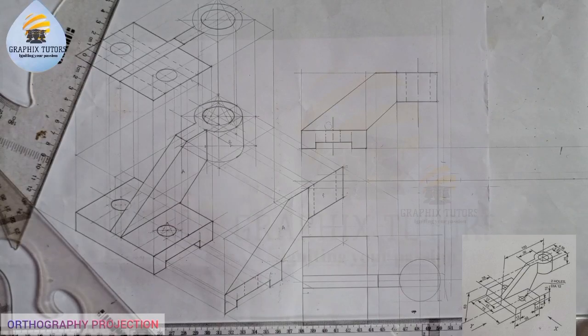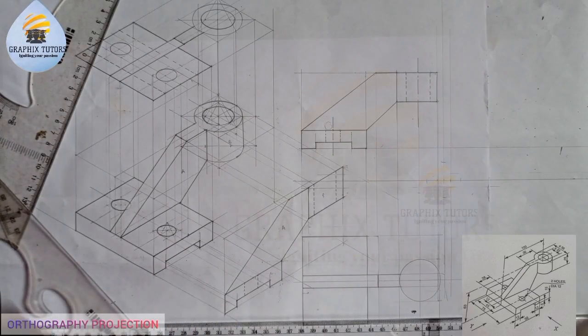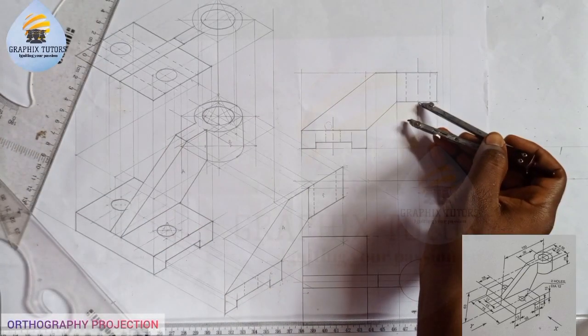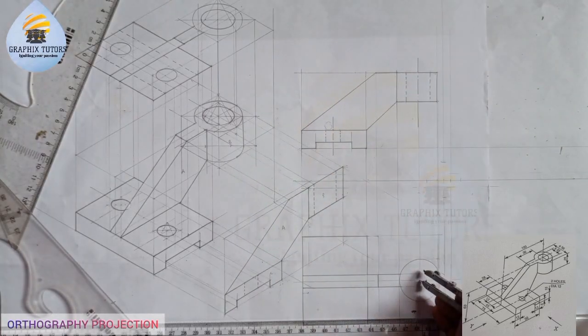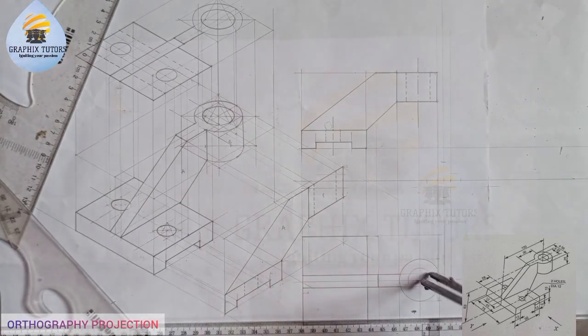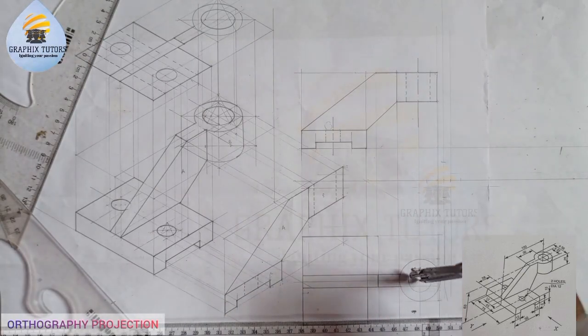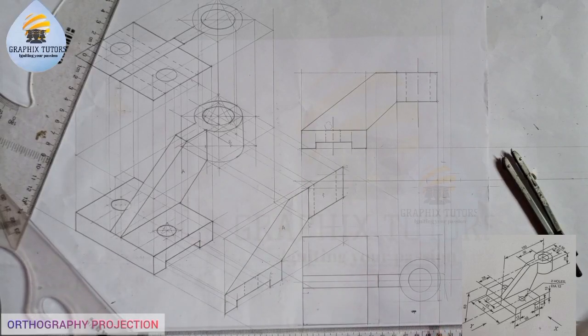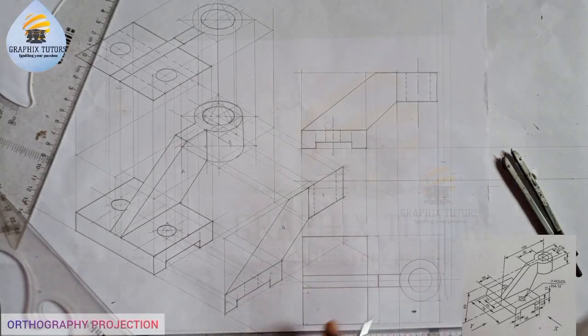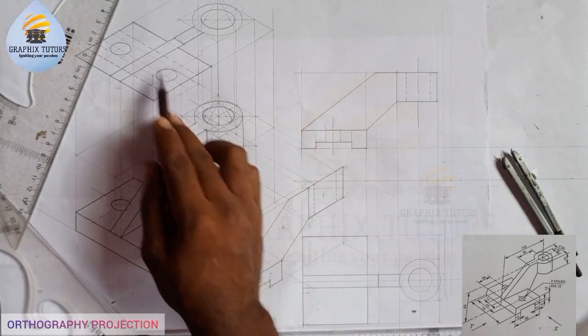So the next thing is there's another circle inside, and the circle has a radius from here to here, which is 11. So I'll just take the radius and I'll place it here, and I'll draw. This is the circle that we have here. Now the next thing is, we have another circle, which is this circle here.